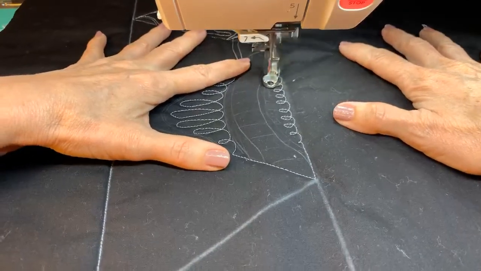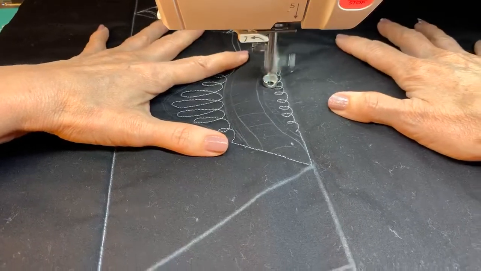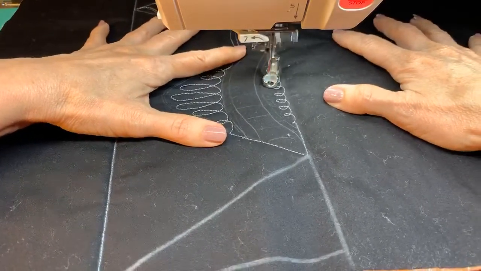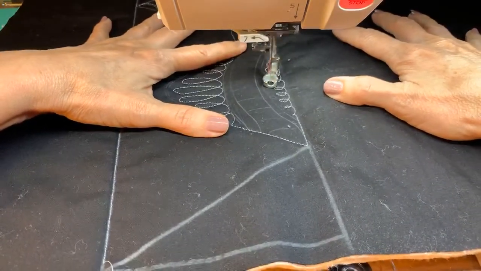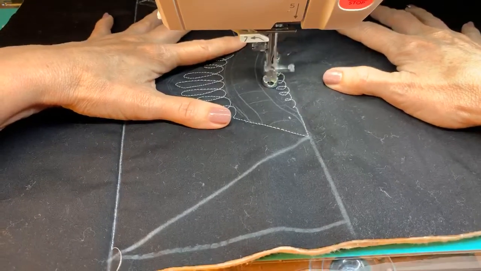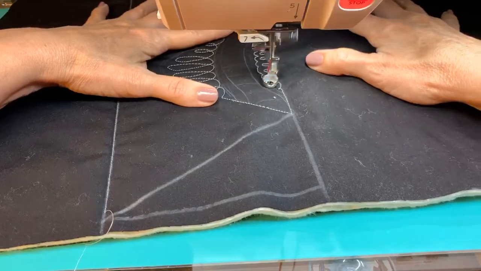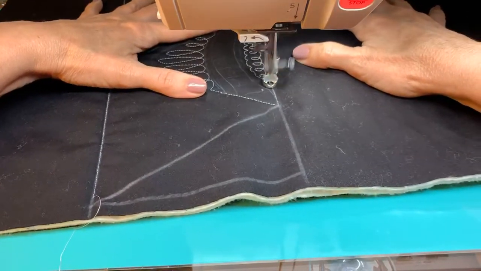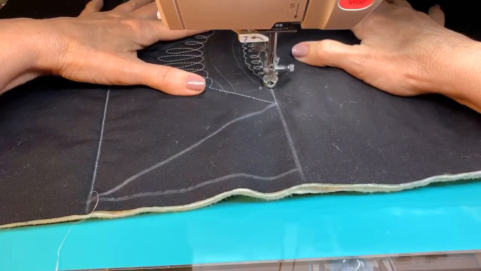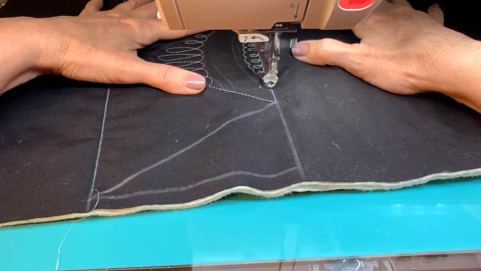Bump into each space. And your foot can help you, your ruler foot kind of helps you get that. All right, let's go ahead. I'll show you. We'll tack off.